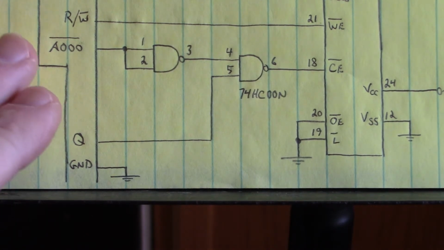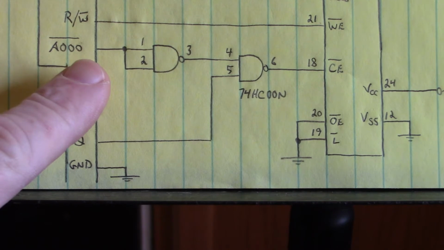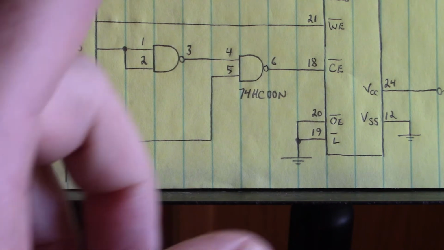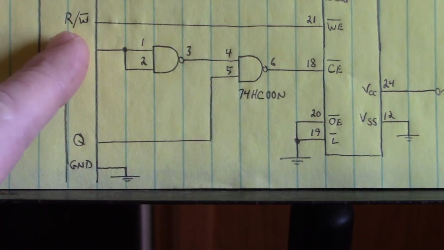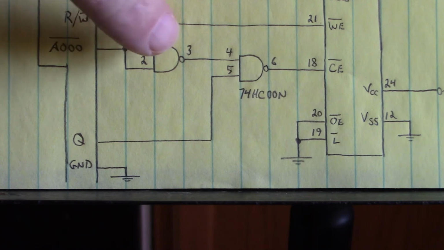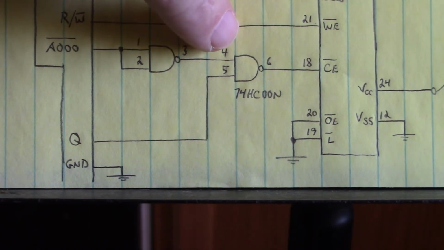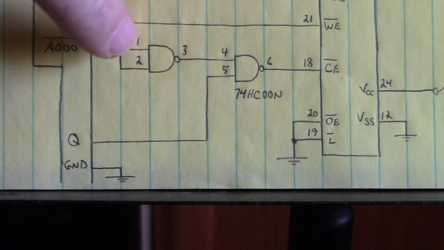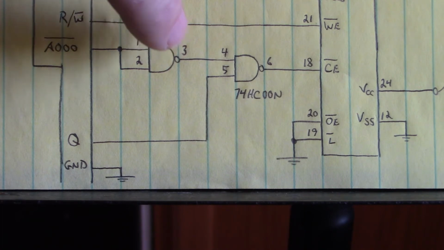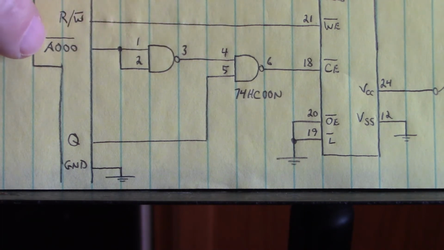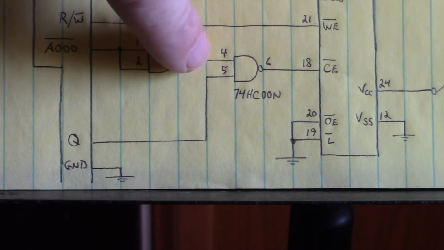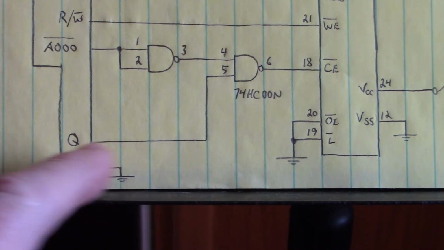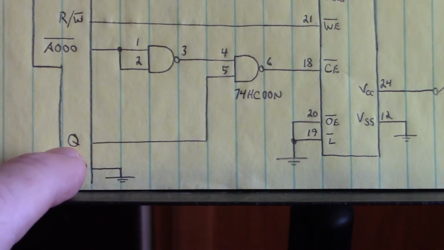So when A000 bar goes low, when I'm addressing that IC, we have a low here and then a high here on pin 3 going into pin 4 of this next NAND gate. When you tie two inputs of a NAND gate together, you've created an inverter. So here we have a low, and then here we have a high. Now when Q goes high, Q is a processor function.